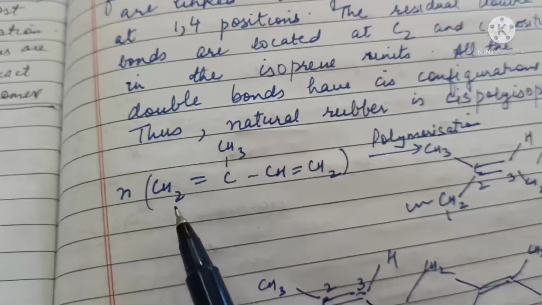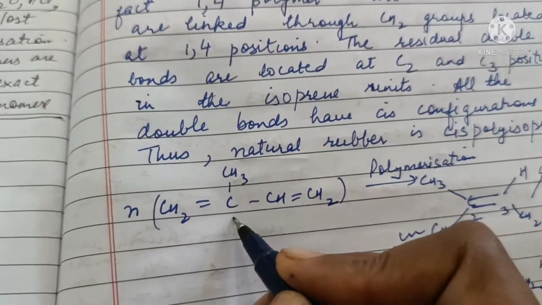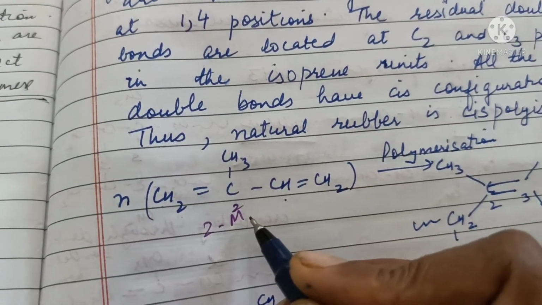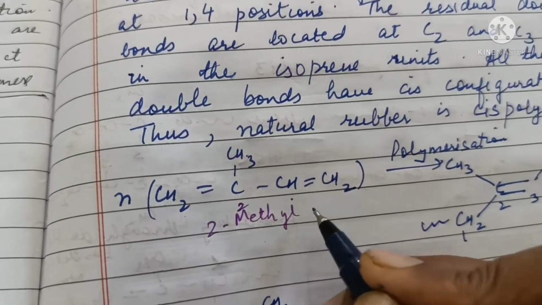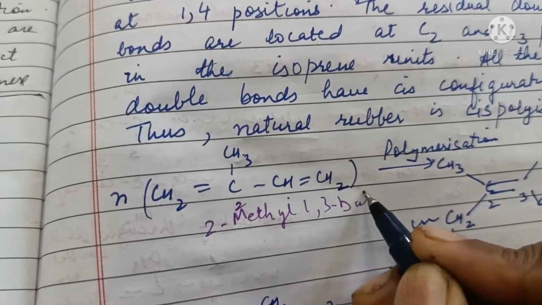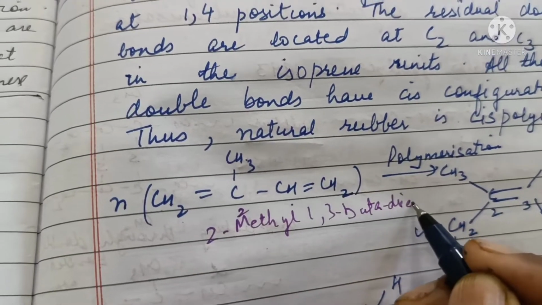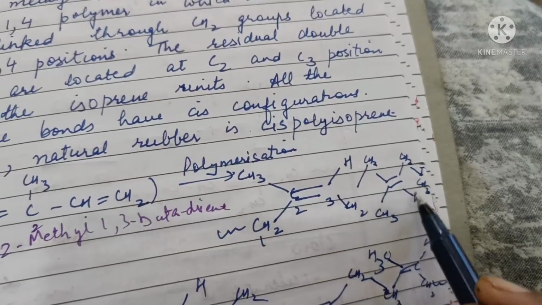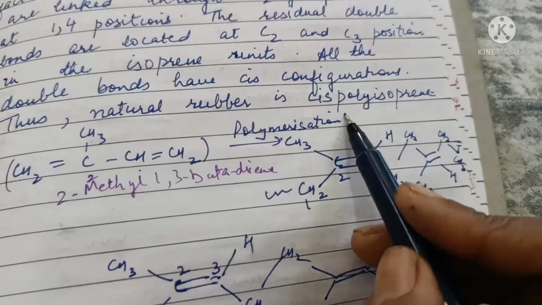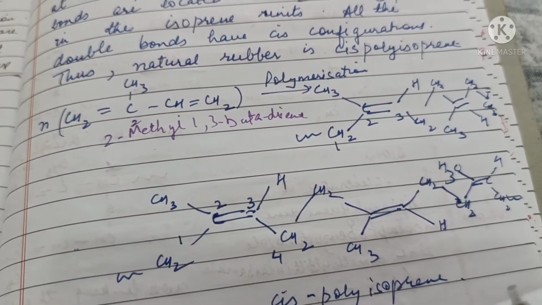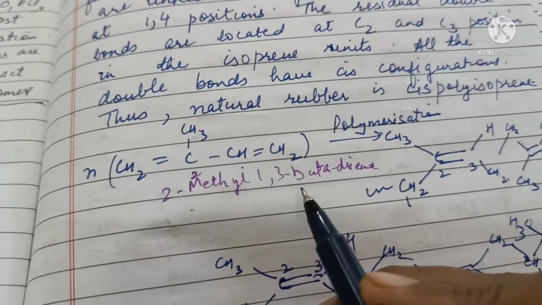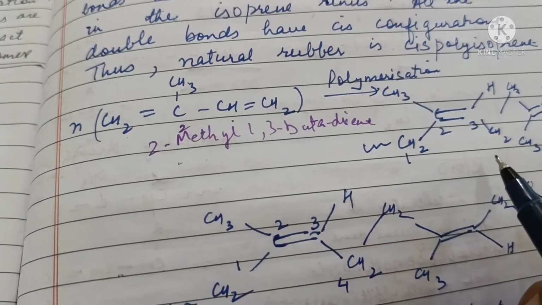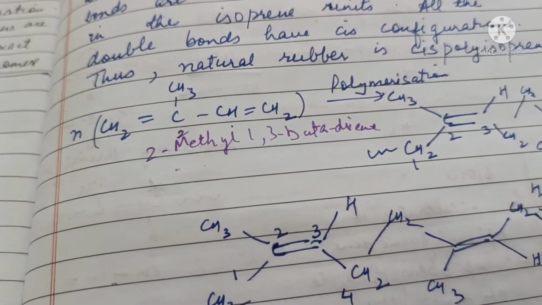Chemically, natural rubber is a polymer of 2-methyl-1,3-butadiene. All the double bonds have cis configuration in the polymer, so it is also called cis polyisoprene. In common system, it's called isoprene. When it's polymerized, it's called polyisoprene, which is in cis form, so it's called cis polyisoprene.